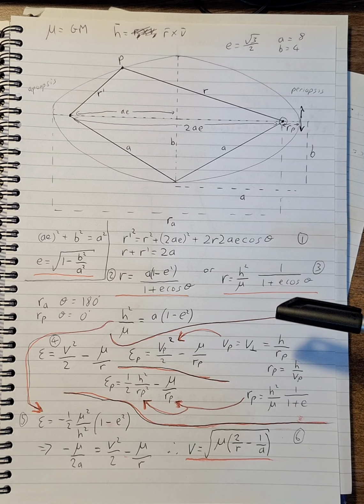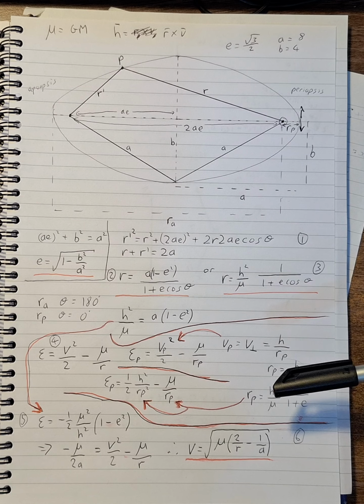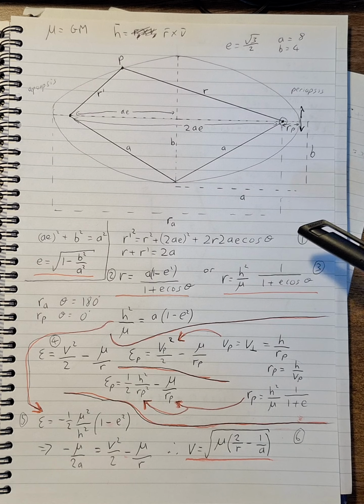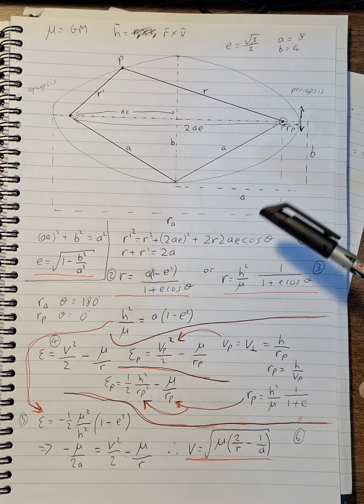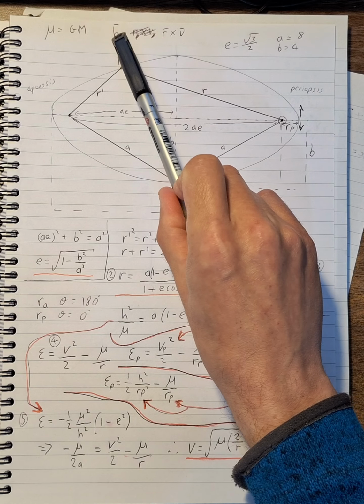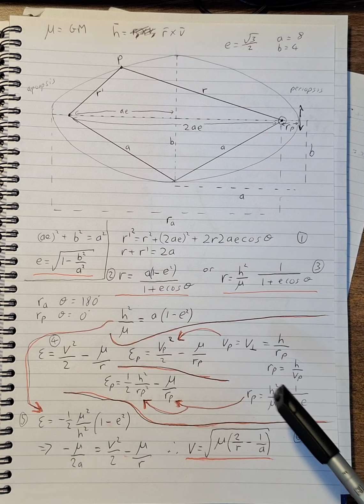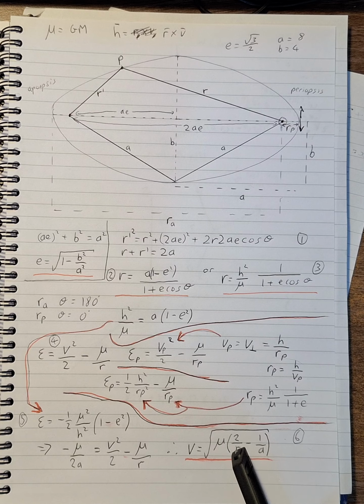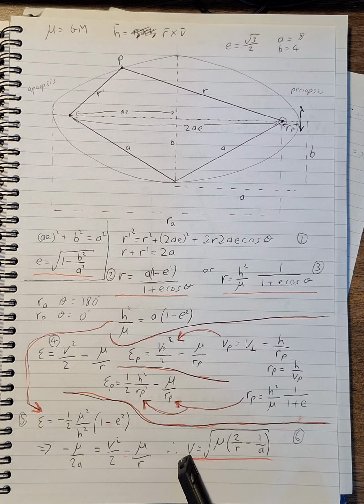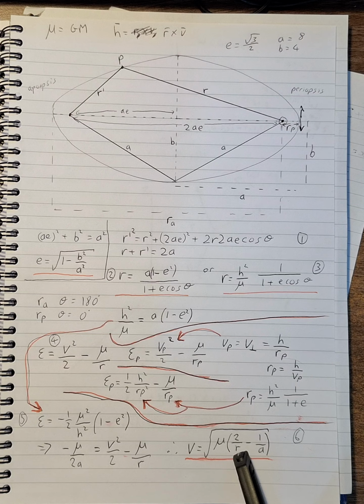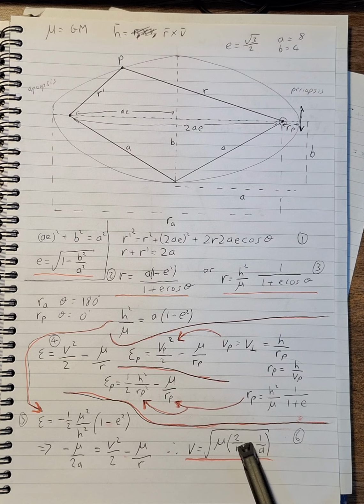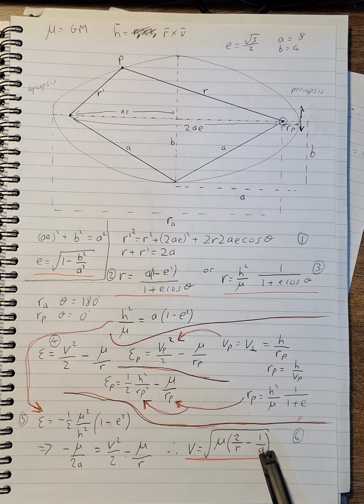If you're only given velocity and radius, as you'll see in a minute, you can get h here, and you can get a here, because this only has three variables, and that's constant, that's constant.